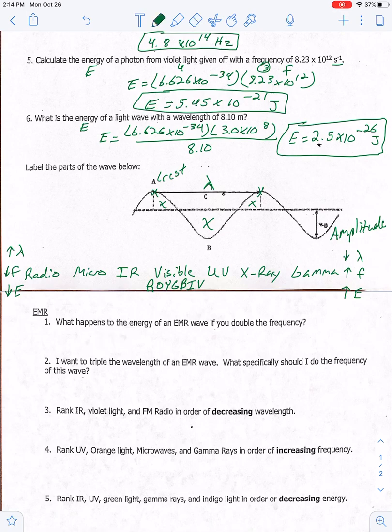We're talking about E and F, so we know our equation E equals H times F. H never changes, so for this sake, we can mark it out. If frequency goes up, energy goes up. If I can fit more waves into a second, that's going to be a lot more energy. That's why gamma is very dangerous.